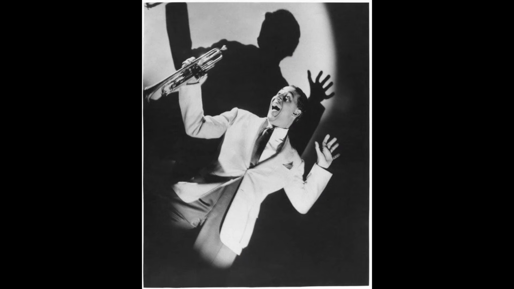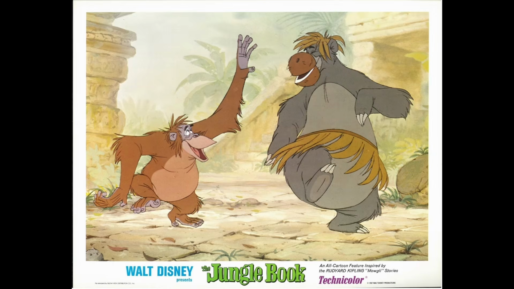Louie Prima's performance is an utter delight, and King Louie continues to be the gold standard for single-scene characters as well as secondary villains in general in Disney animation movies.